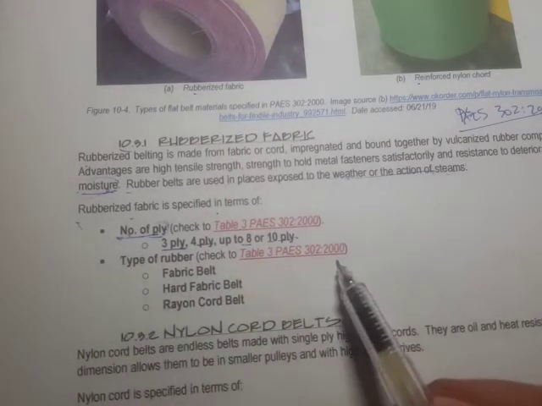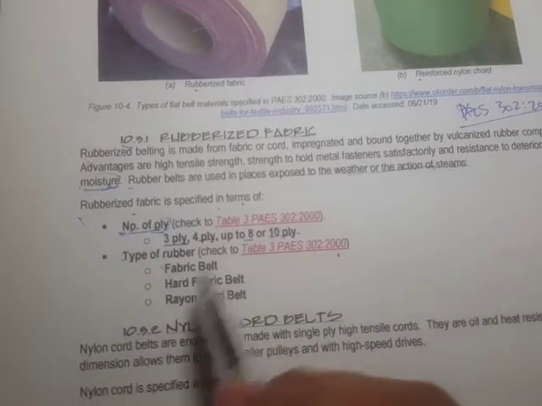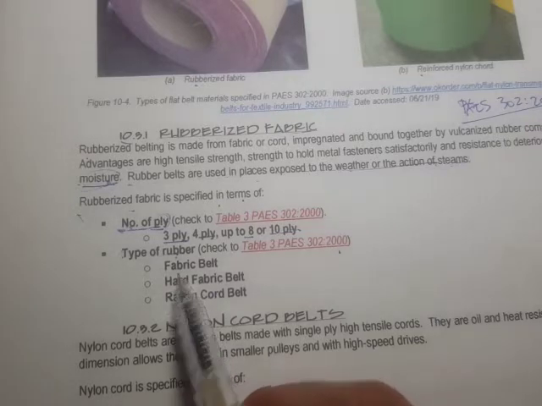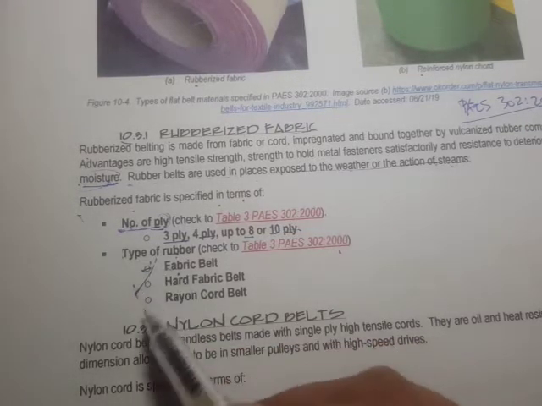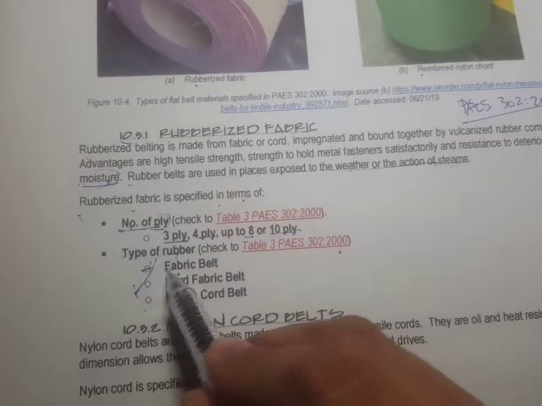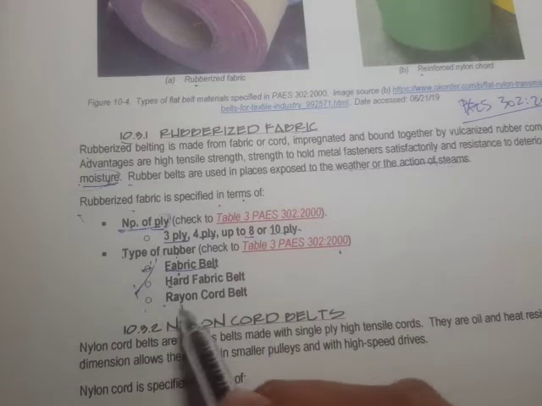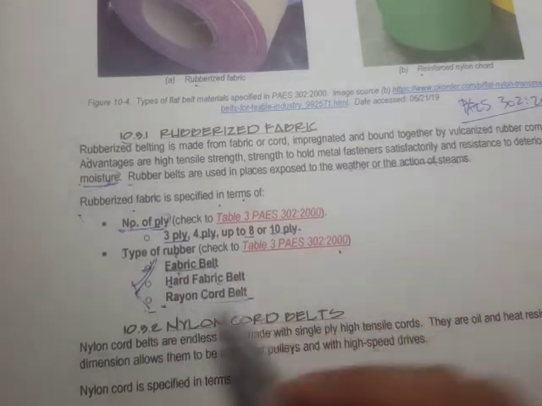And another specification is the type of rubber. For the fabric belt, in our PAS, it specifies fabric belt, hard fabric belt, and rayon cord belt. So these are just types of the materials.